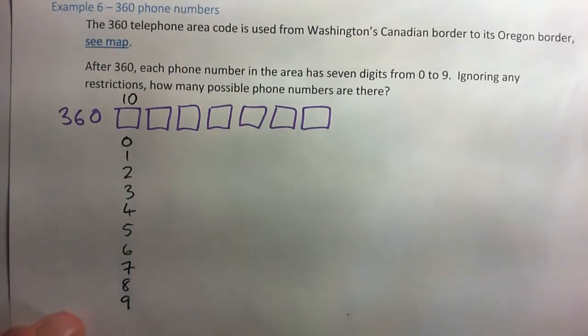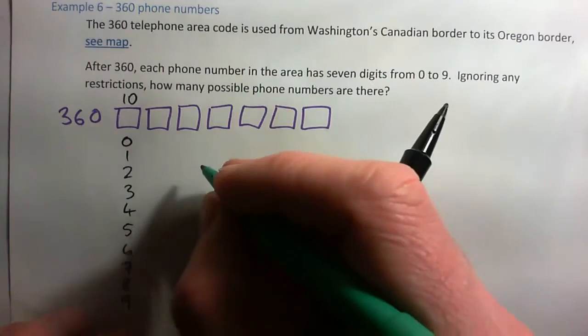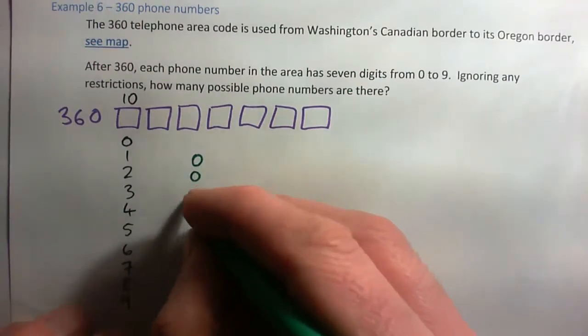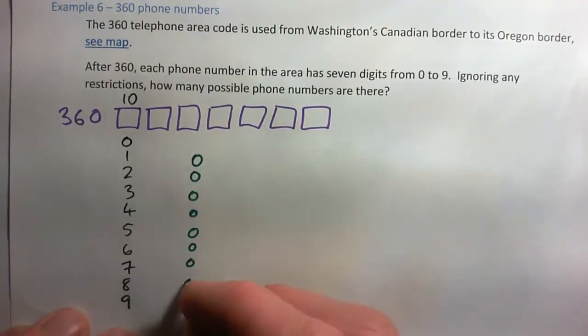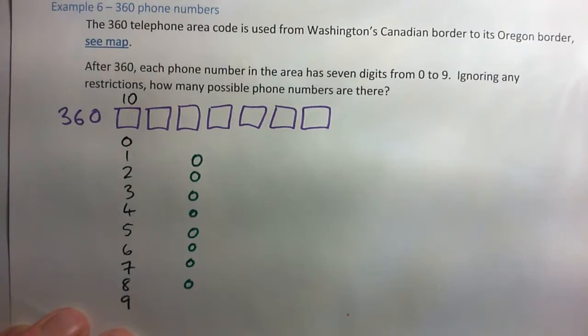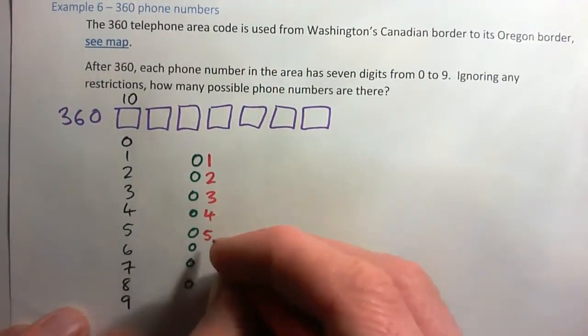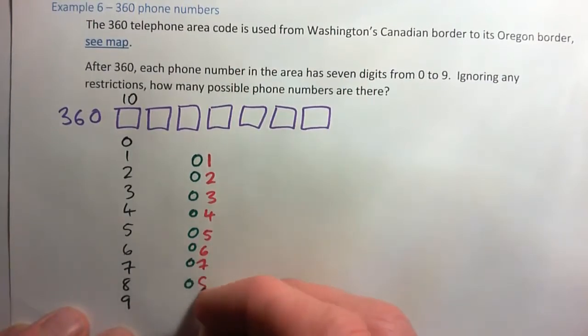And so that means the first part of the phone number could be, for example, 0. Well, it could start with 0. So it could be 01, 02, 03, 04, 05, 06, 07, 08, or 09.